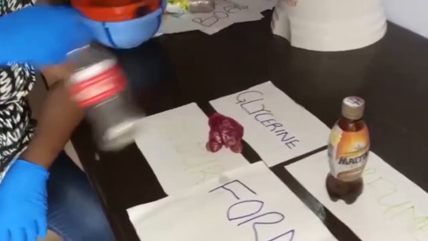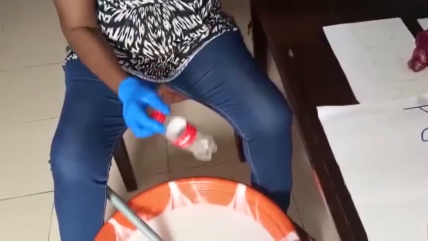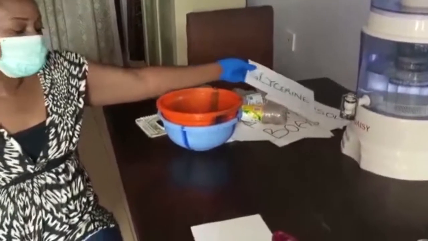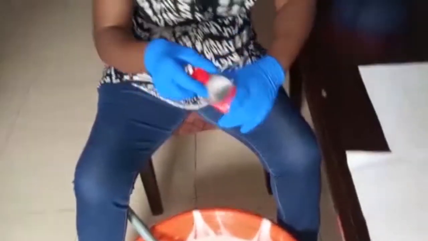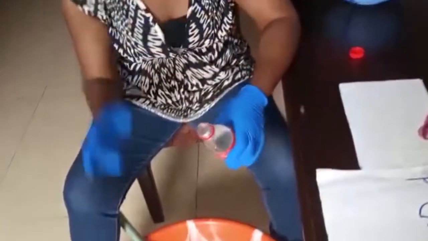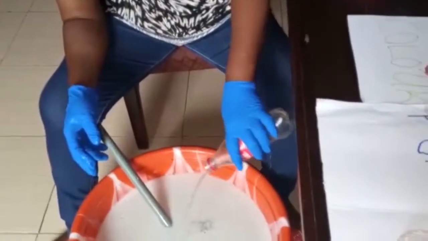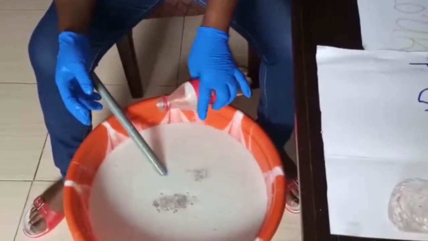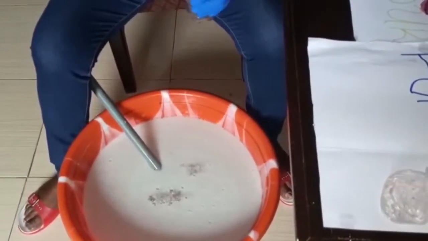The next thing I want to put is glycerin. Glycerin is an optional thing that you can put and you can decide not to put. It's just to make the soap fine when you finish the production. You put the glycerin inside, then you mix.